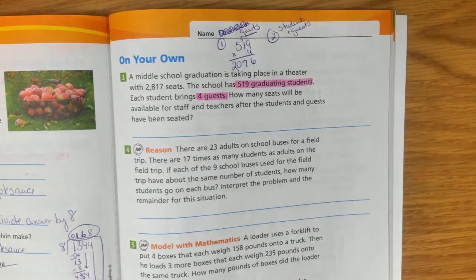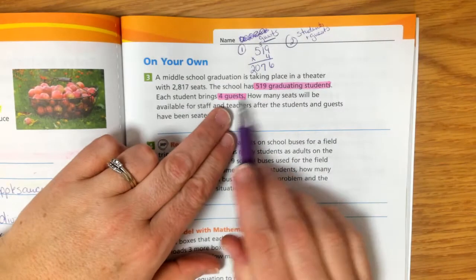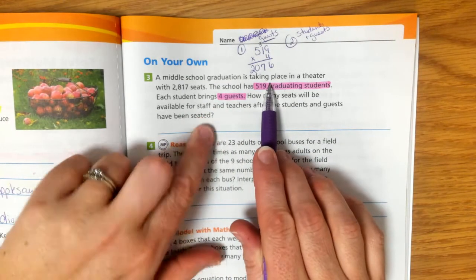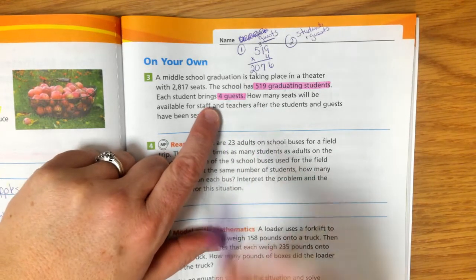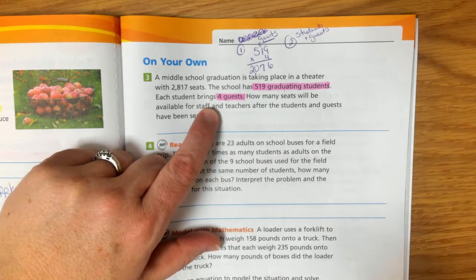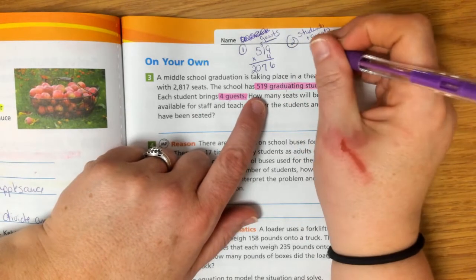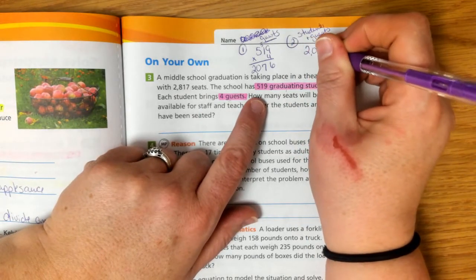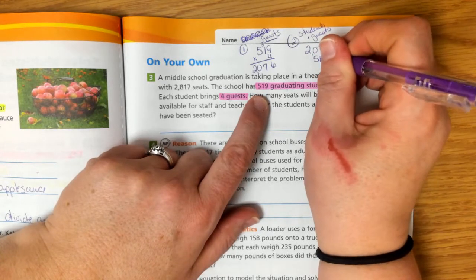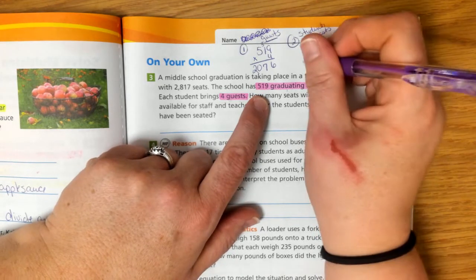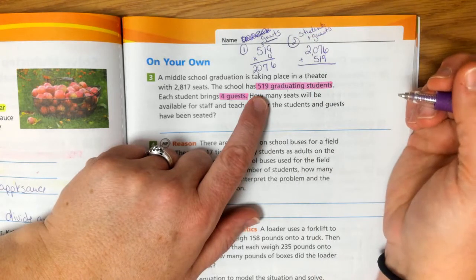So our first step was to figure out how many guests can even go. If there are this many graduating students and this many guests can come for each one, then we need to multiply. Now we're going to need to add, because there are this many guests and this many graduating students that are going to need seats as well. So we're going to add those together.